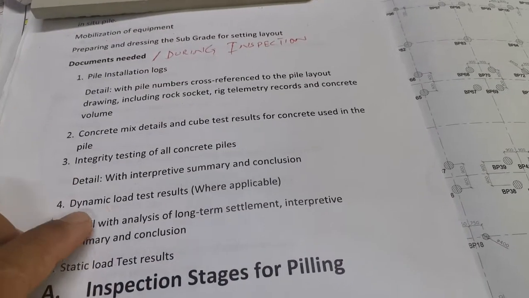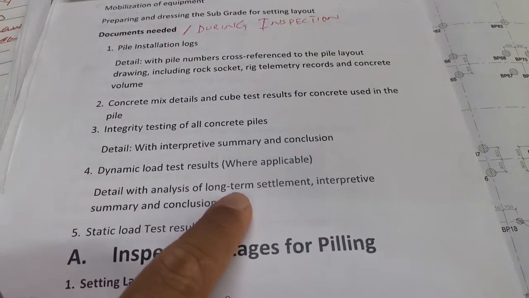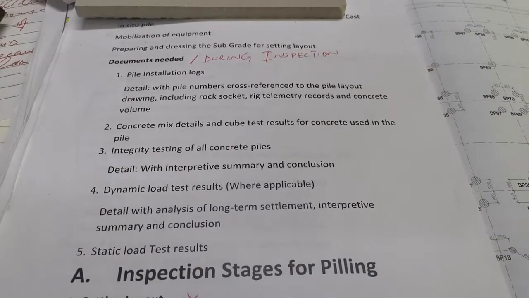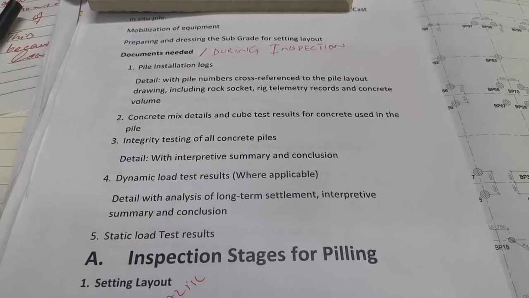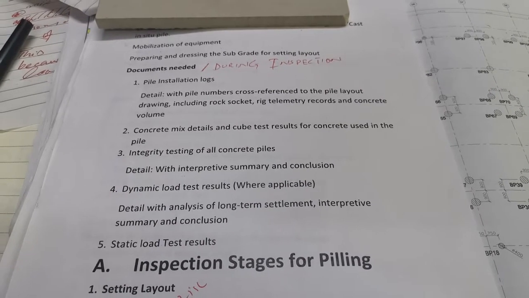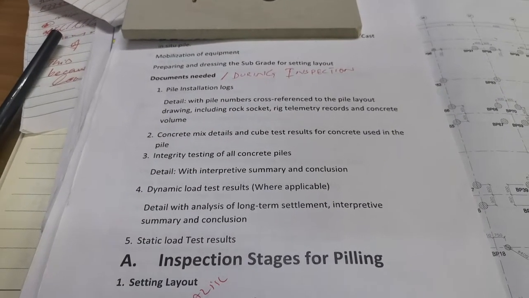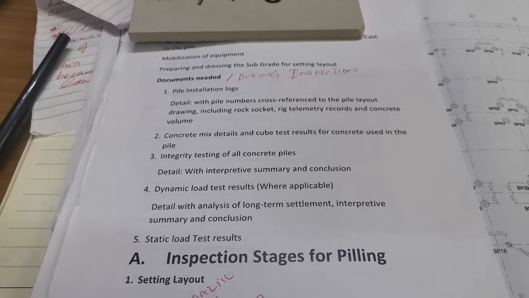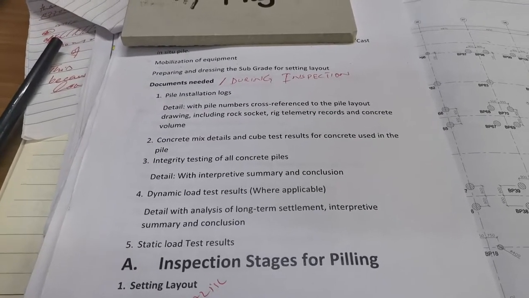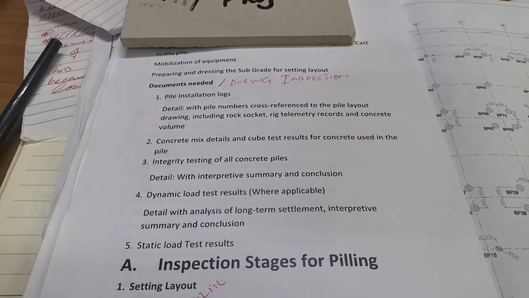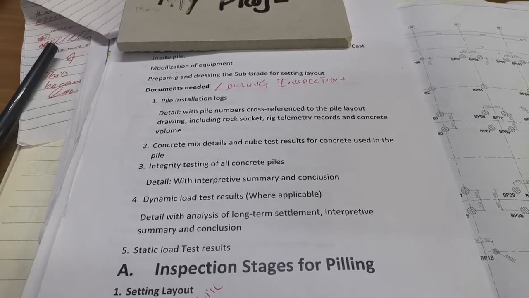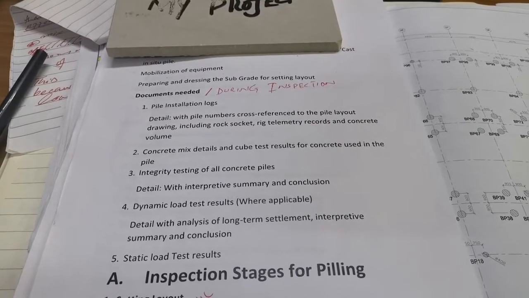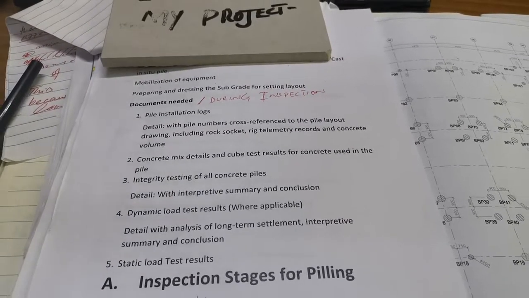According to my experience, the dynamic load test was applicable. Here, I think, 5 to 6 non-working piles were where we applied this dynamic load test. This is the specific test we apply on non-working piles. There is a particular load we put on the head of the pile, and we check how much the pile is going down.